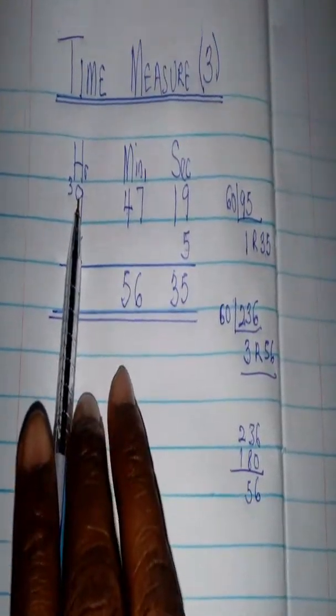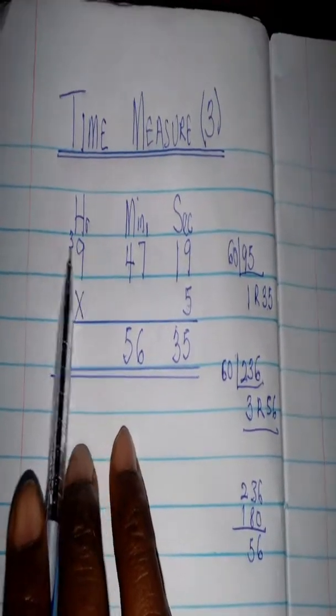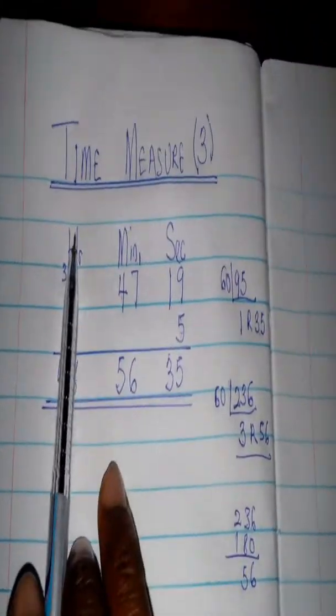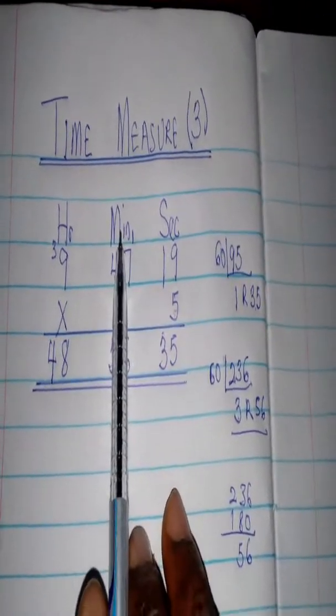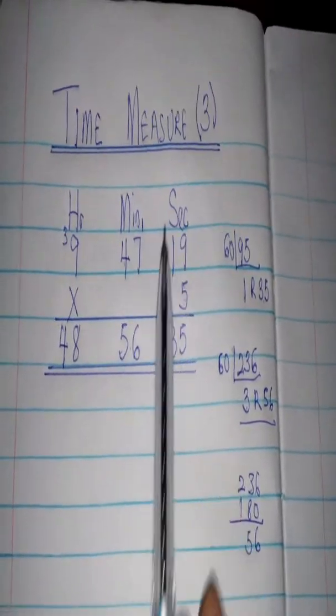Then 5 times 9 is 45. 45 plus 3 is 48. So my answer is 48 hours, 56 minutes, 35 seconds. Thank you.